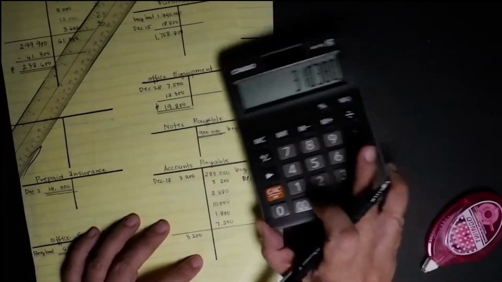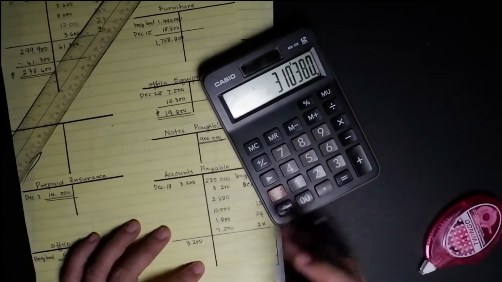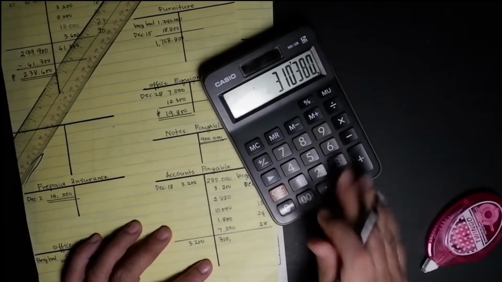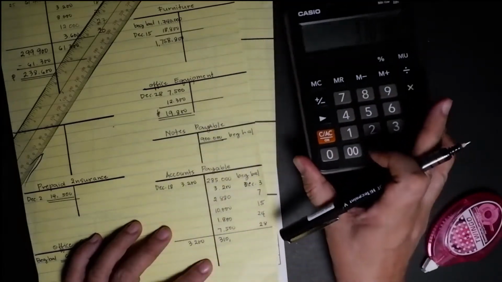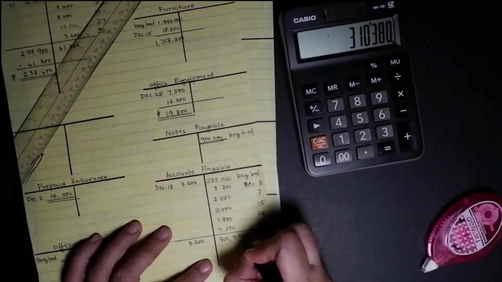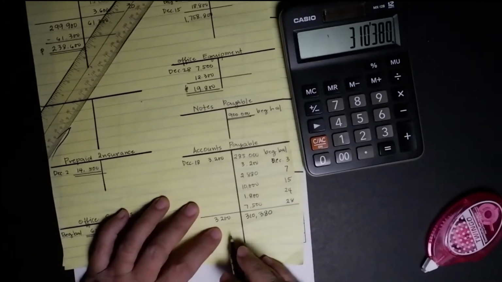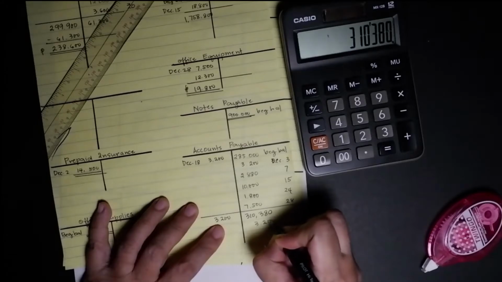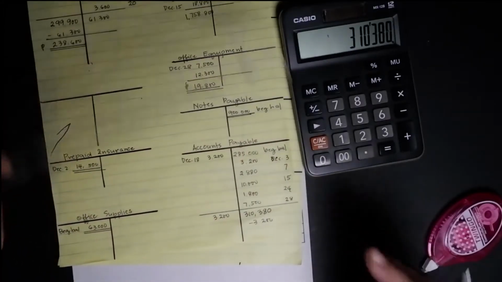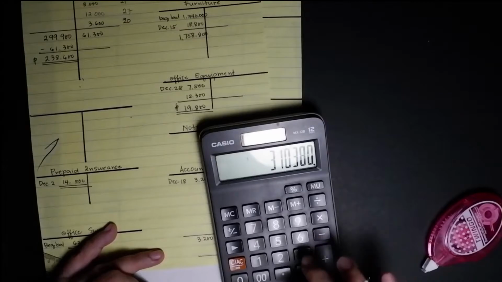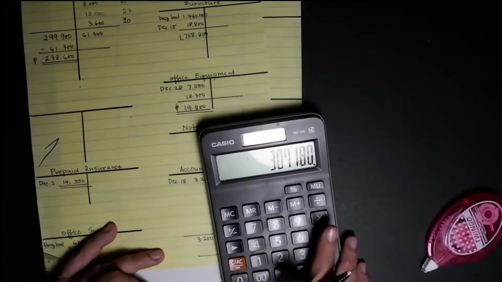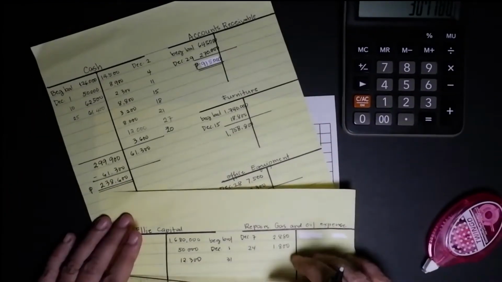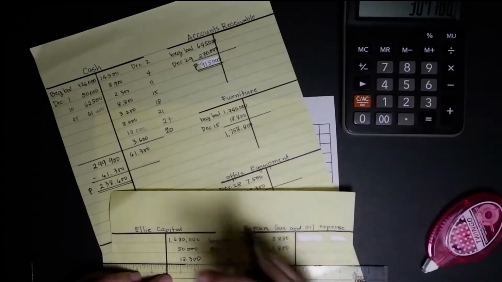Total 310,380. So minus 3,200, so that is 307,180.